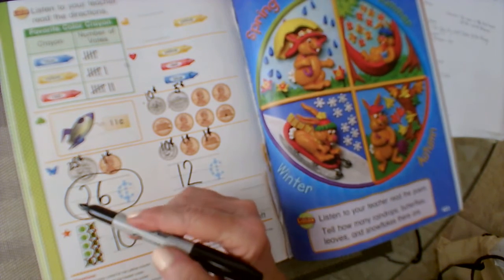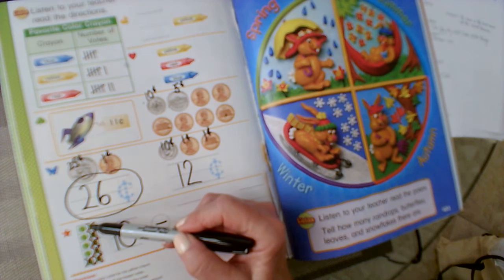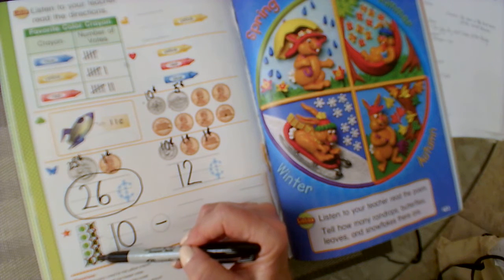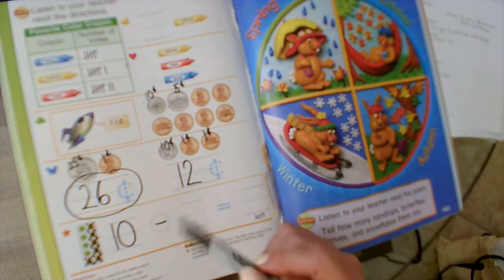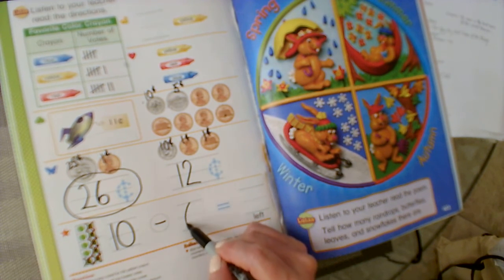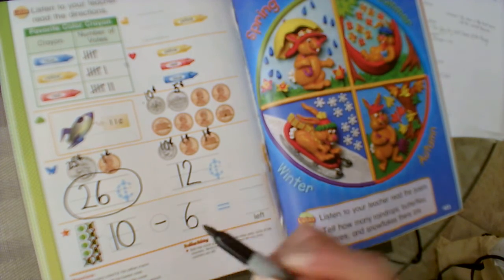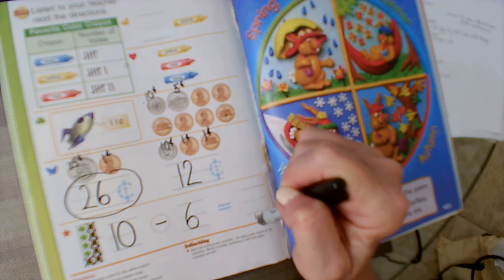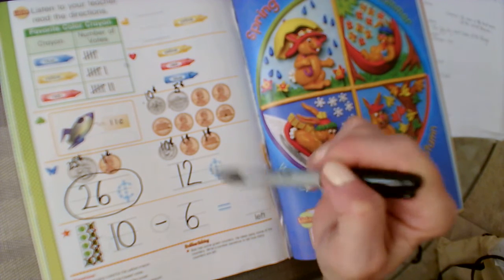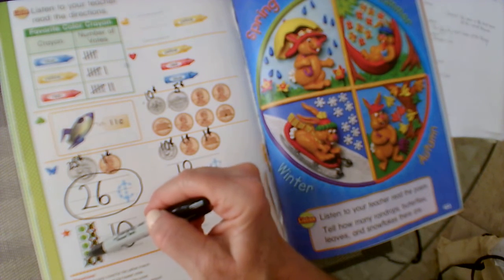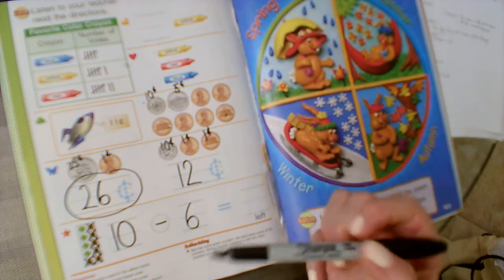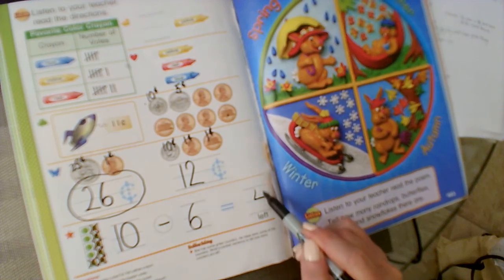How many did Bob take away? 1, 2, 3, 4, 5, 6. He took away 6 green counters. How many counters does Bob have left? Let's see. 1, 2, 3, 4.